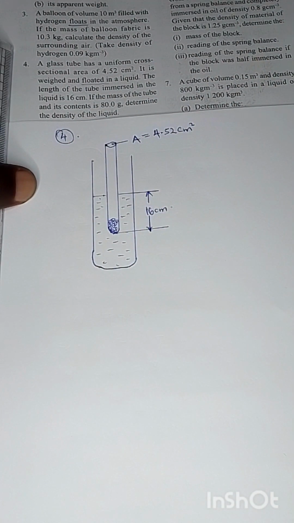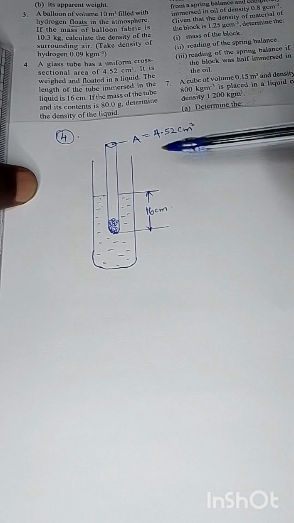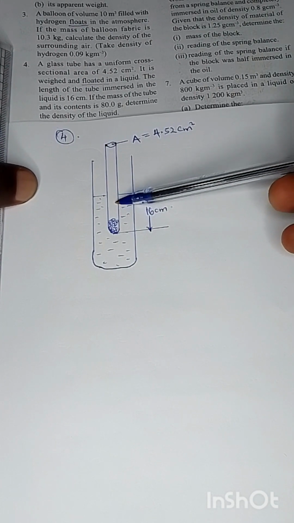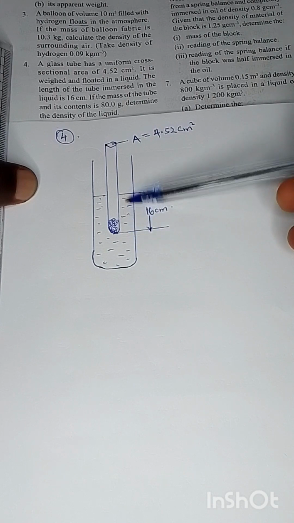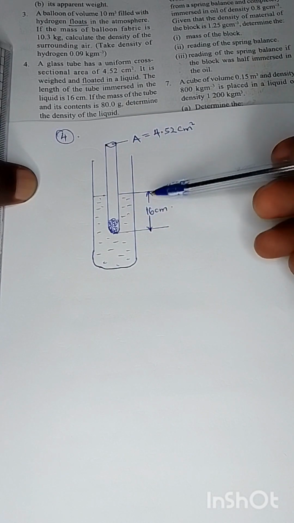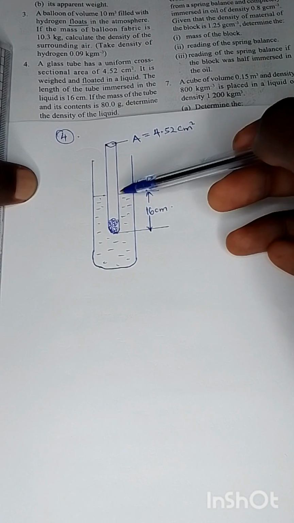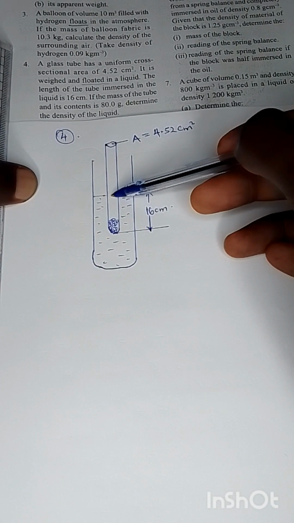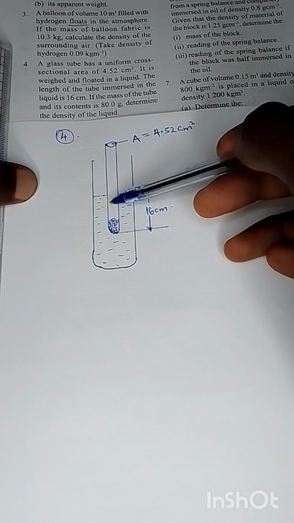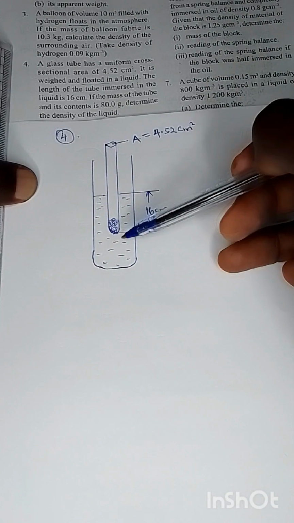Okay, so the first approach, we want to know the volume of the liquid here displaced as a result of this length of the tube being immersed. Of course, because this part of the tube is inside, what volume of this liquid was displaced?